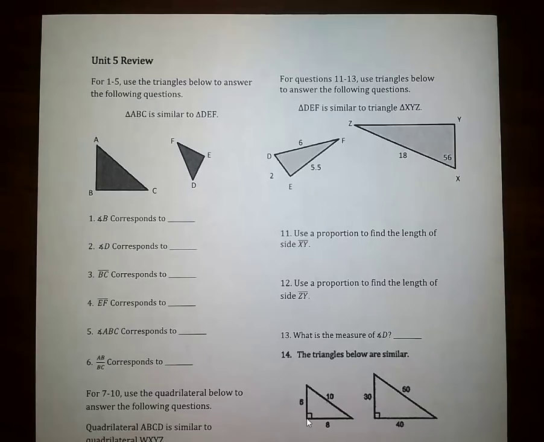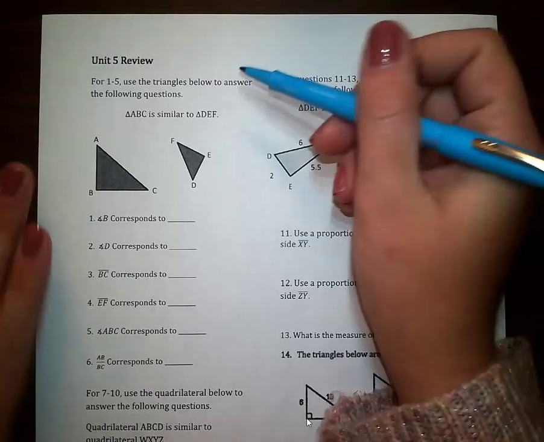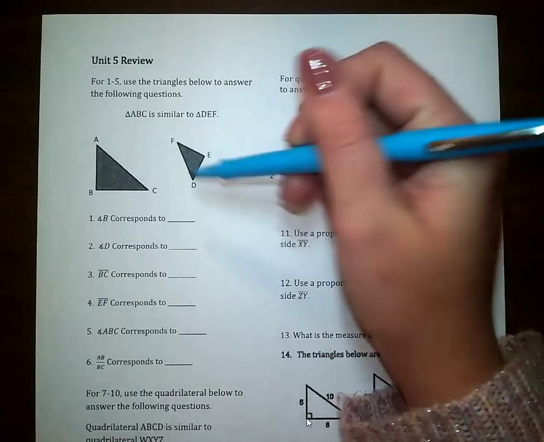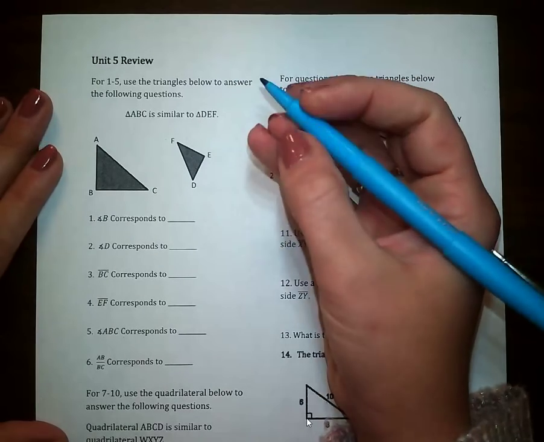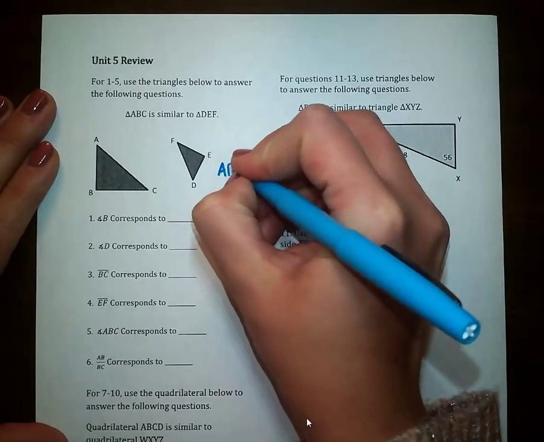Right, so we're going to go ahead and cover the review video for Unit 5. Numbers 1 through 10 are really just reviewing the similarity and what sides correspond. It says to use these triangles to answer number 1 through 6. So we're going to go ahead and do that. The first thing I would encourage you to do is to stack up the names. So hopefully you have done that.